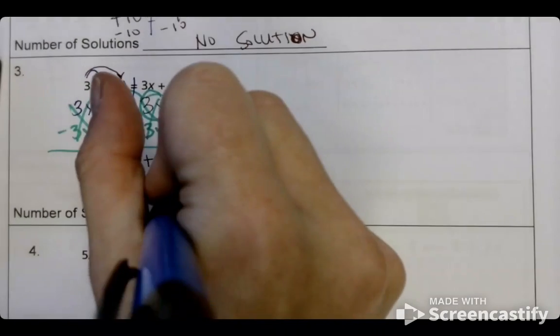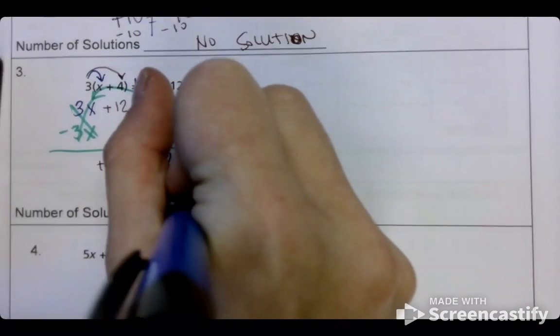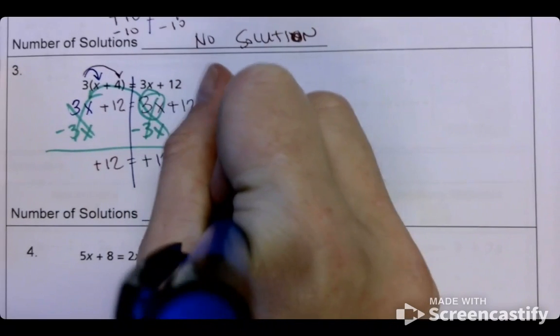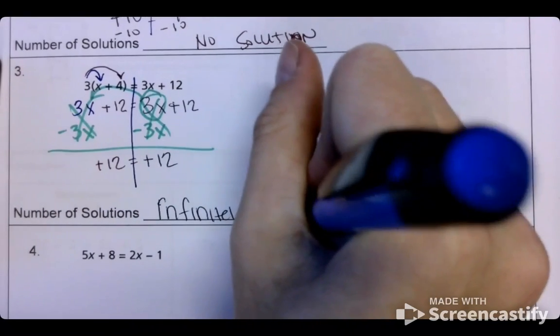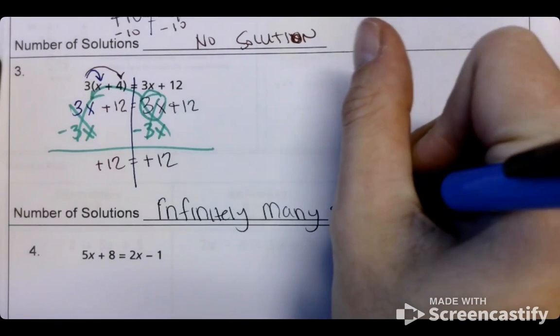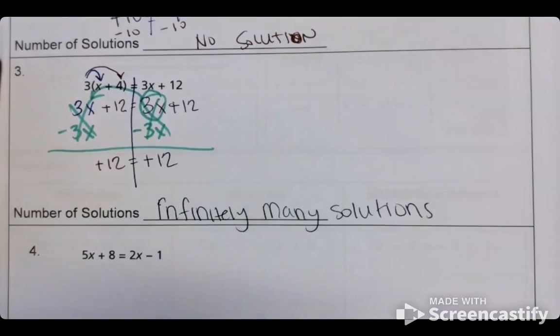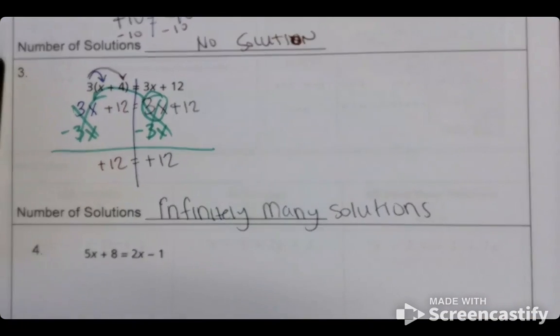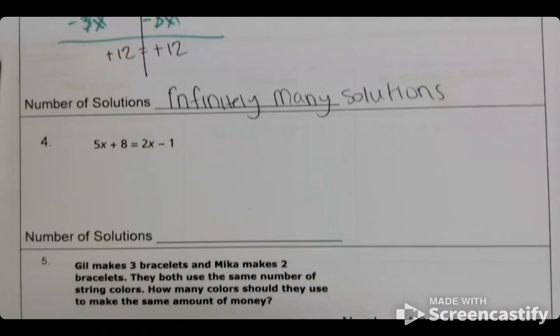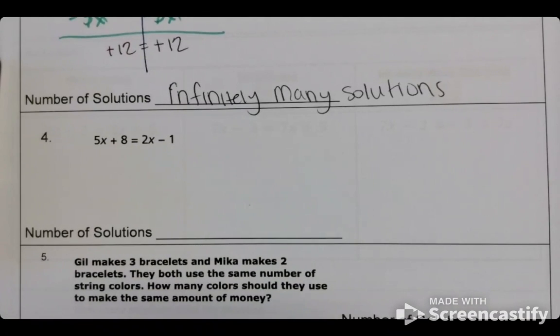If you need to take a step further, that's fine. But that means that it's infinitely many solutions. They equal the same thing. All right? And then last but not least, I want you to solve number 4 and see what you get. There's nothing extra special. Just solve that one and see what you get.